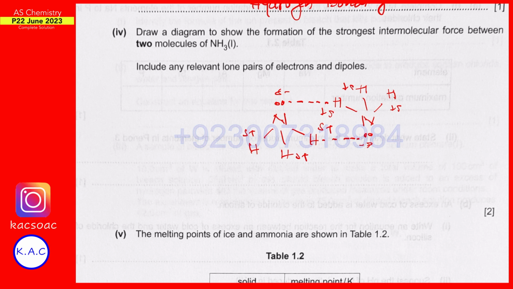These are not very true bonds basically. The bond angle is not true. This bond angle should be 180 degrees or slightly less than 180. So the mark scheme is like that.